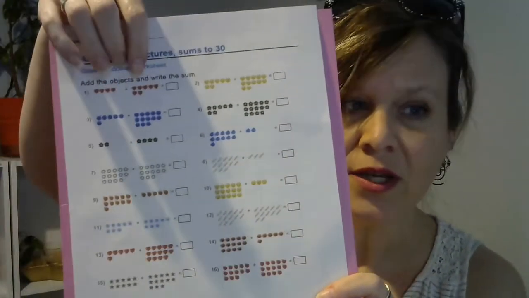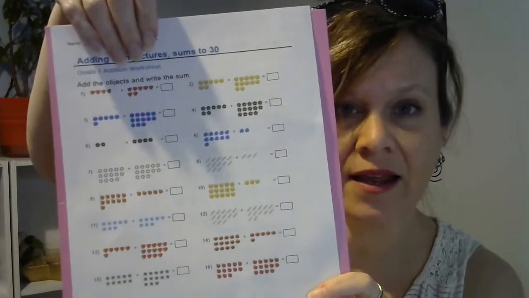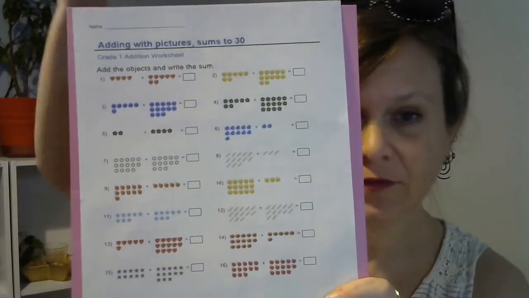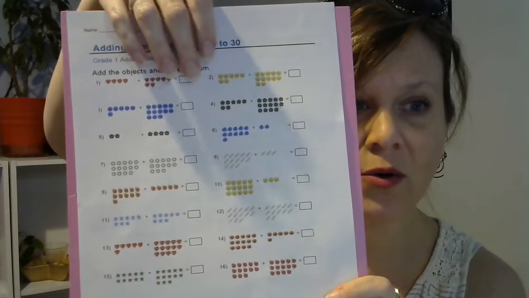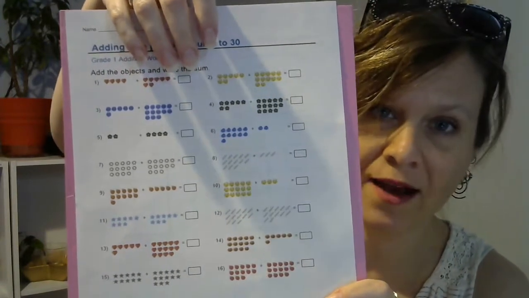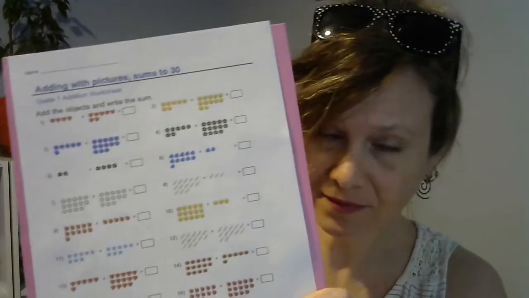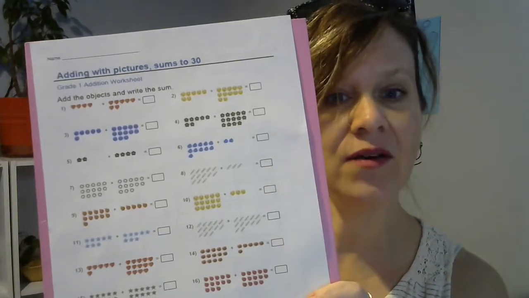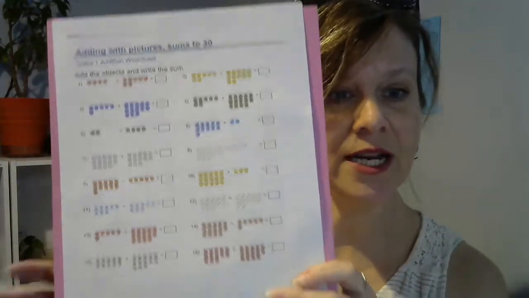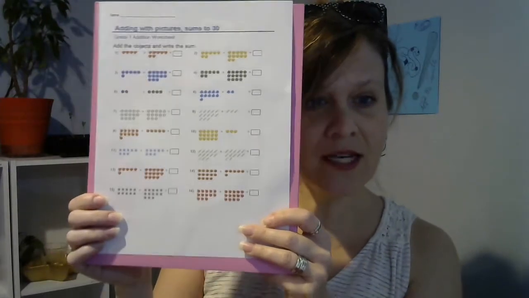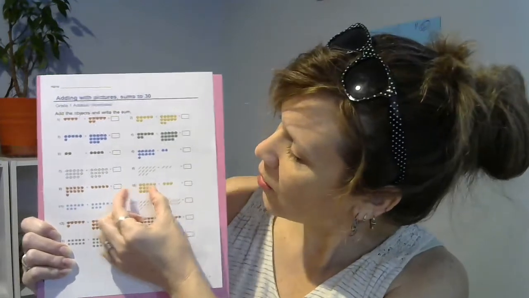If you want to, you can just count your objects and write the number in the box. The total of all the objects is called the sum when we're adding. So your sum, or your answer, is going to go into these boxes. But I noticed something about this page that I think is going to help us out. All of our objects are grouped in groups no more than 5 across.